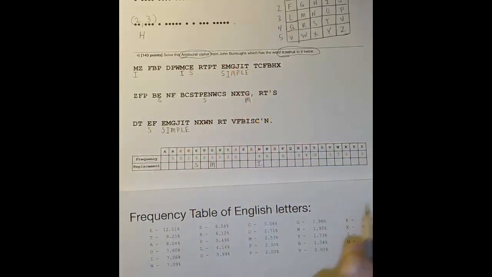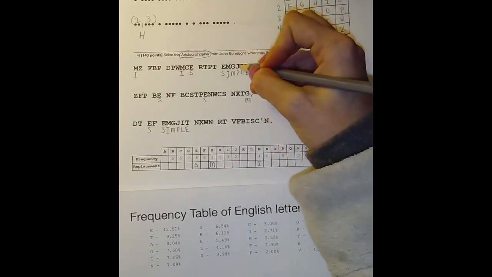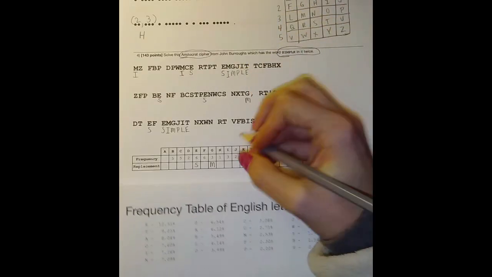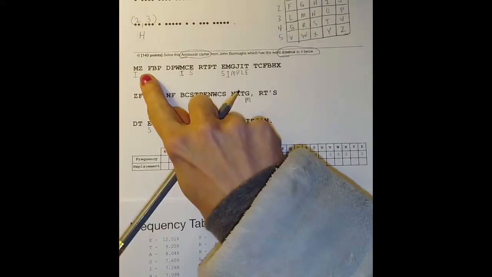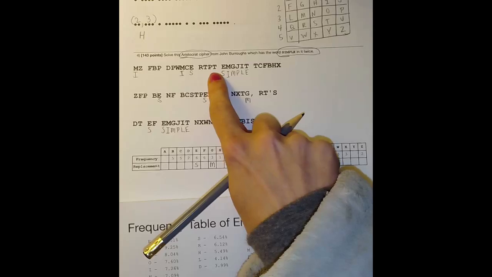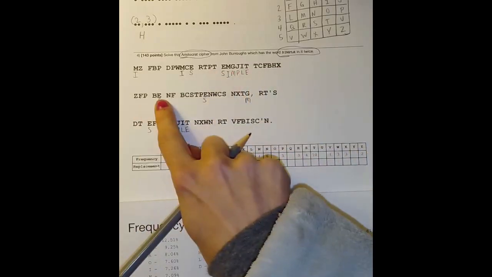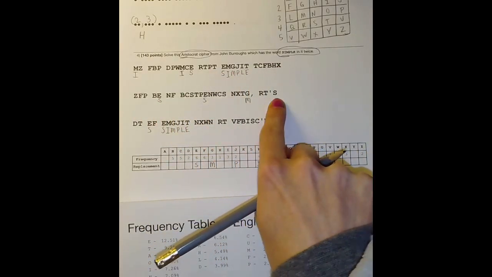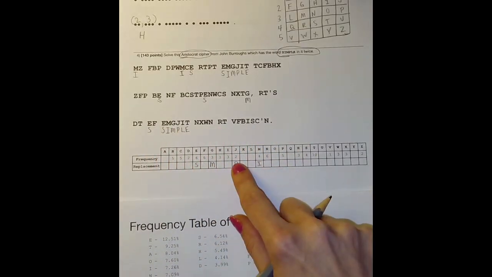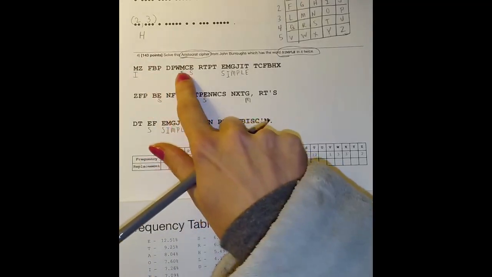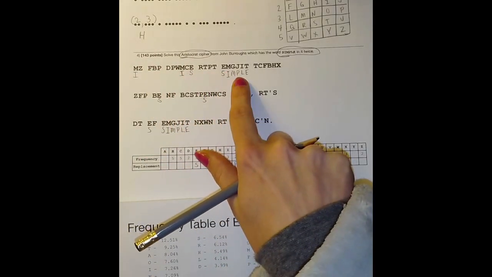I've got 3. Perfect. Now, J gets changed to a P. Anytime I see a J, I need to write a P underneath it. I did not see another J. It does say I have one more. Okay, let me look again. I'm going too fast, you guys. Oh, you know what? No, I'm not. I have 2 P's. Okay, keep going.